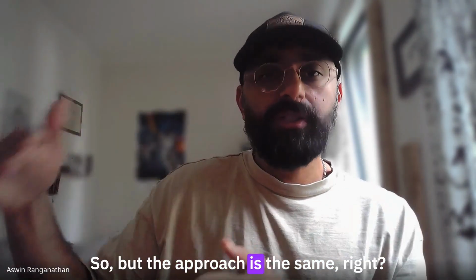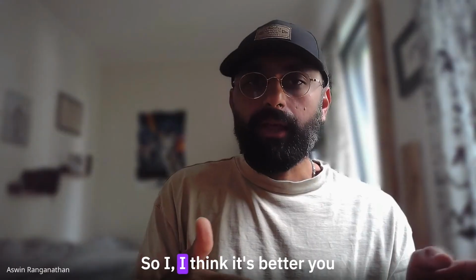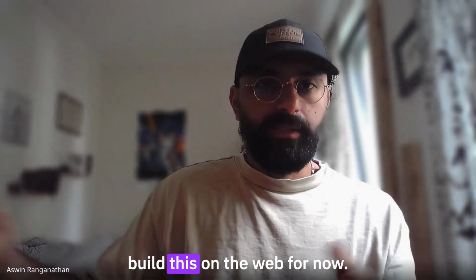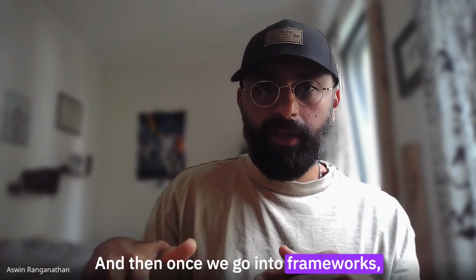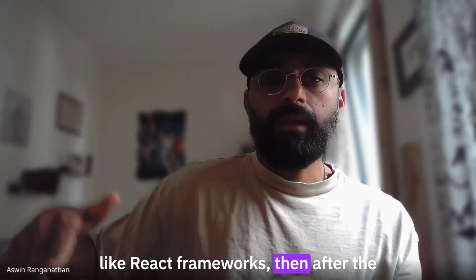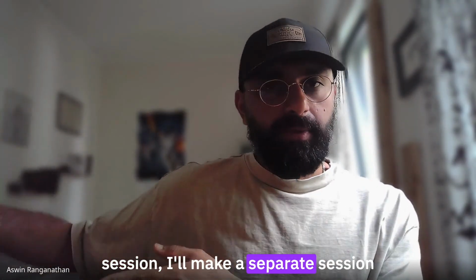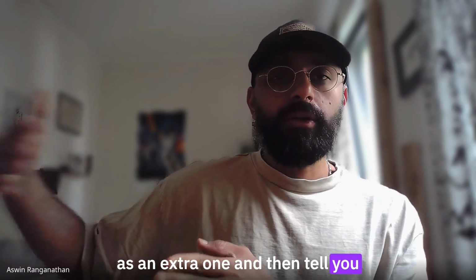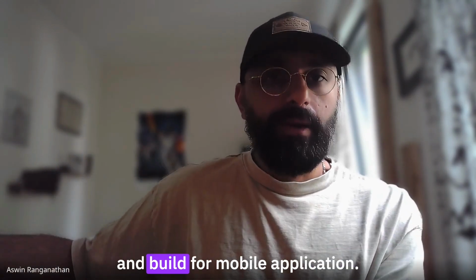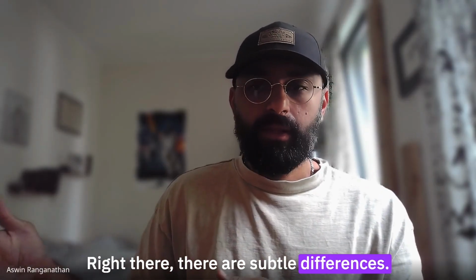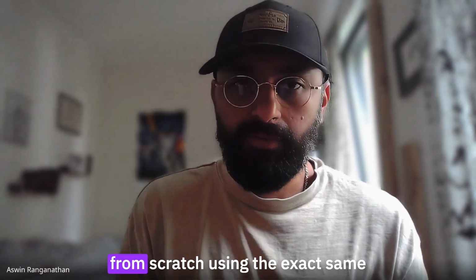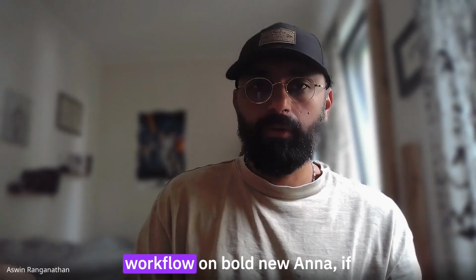So, but the approach is the same, right? I think it's better you build this on the web for now, and then once we go into frameworks like React frameworks, after this session, I'll make a separate session as an extra one, and tell you how you would do the same thing and build for a mobile application, right? There are subtle differences. Anna has built a mobile app entirely from scratch using the exact same workflow on Bolt.new.